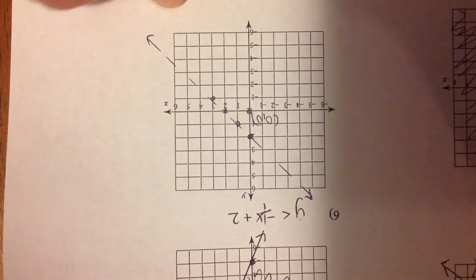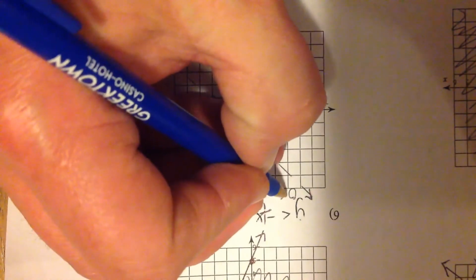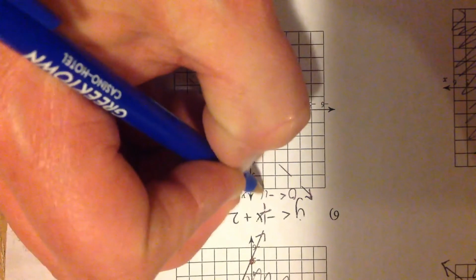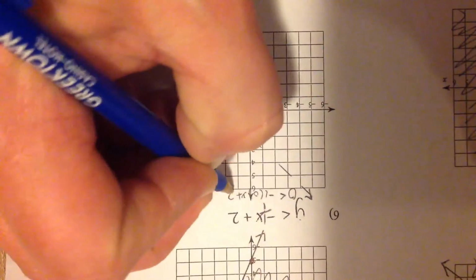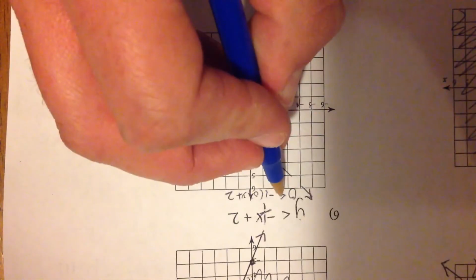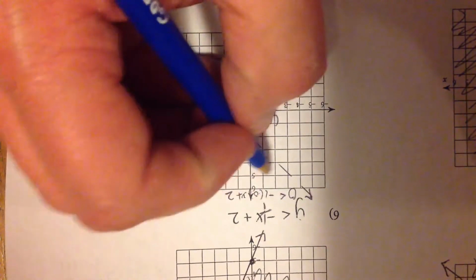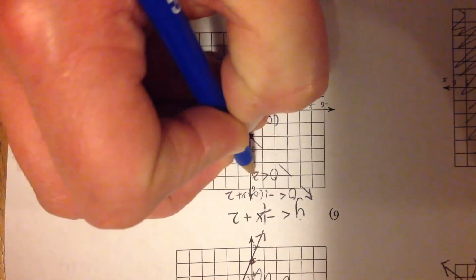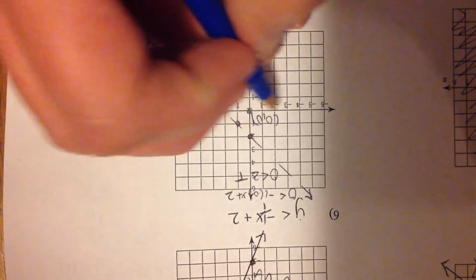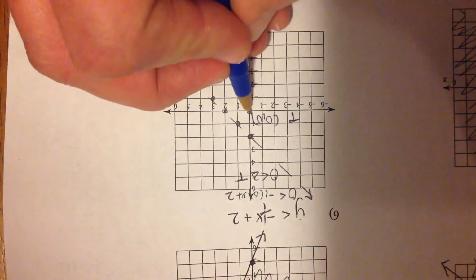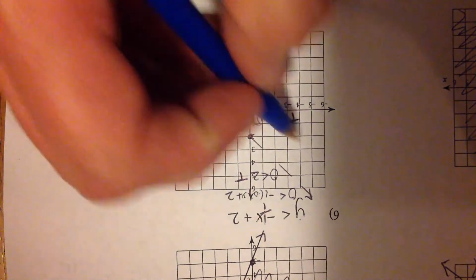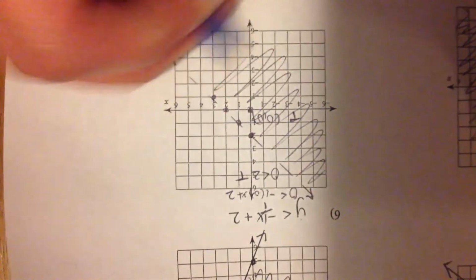So let's substitute 0, 0 in. 0 is less than negative 1 times 0 plus 2. Negative 1 times 0 is 0, 0 plus 2 is 2. So is 0 less than 2? Is that true or false? 0 is definitely less than 2. That's true. Since this point is true, everything on this side of the line will be true. So we can shade this side.